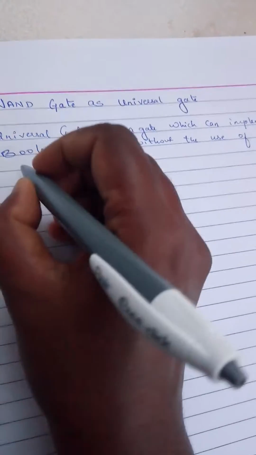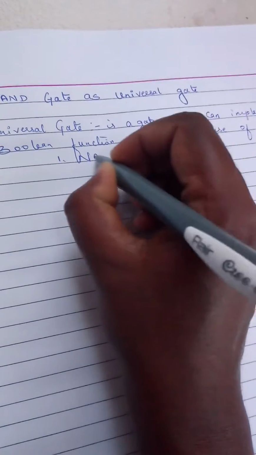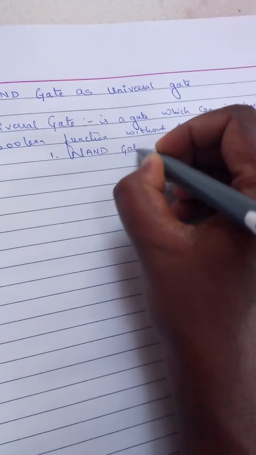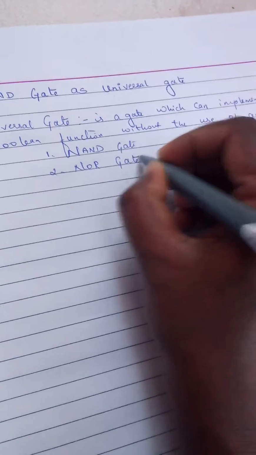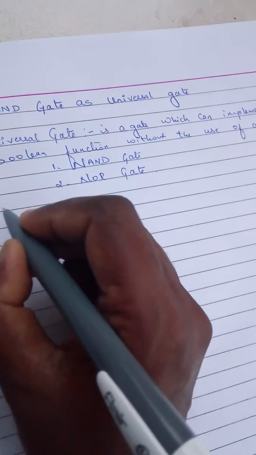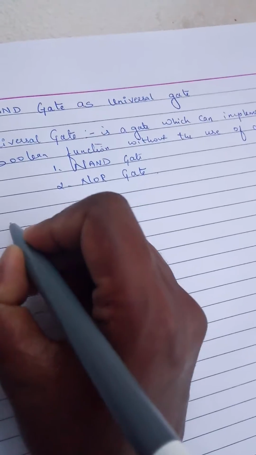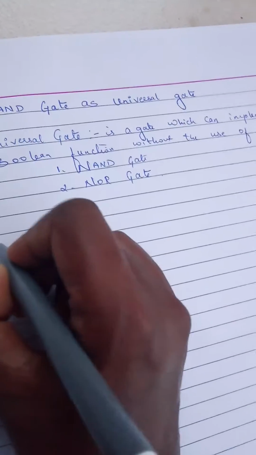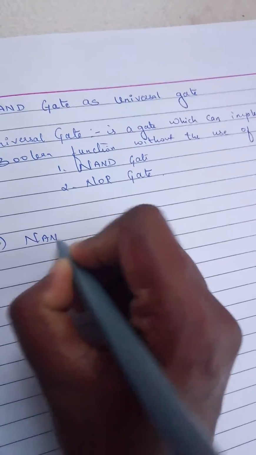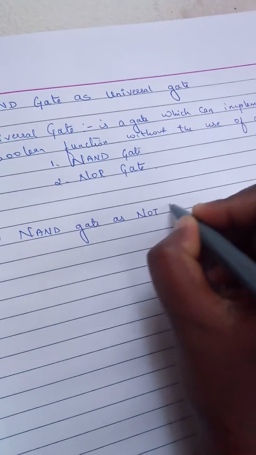So today we have two universal gates, one a NAND gate and a NOR gate. In today's video, we'll see a NAND gate as universal gate. So we are going to perform basic gate functions using only NAND gates. Firstly, NAND gate as NOT gate.